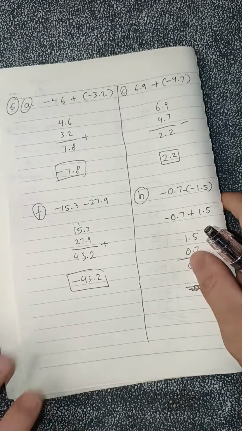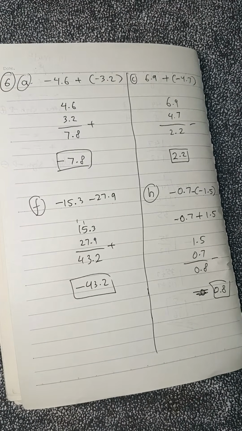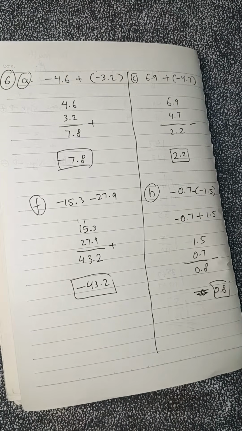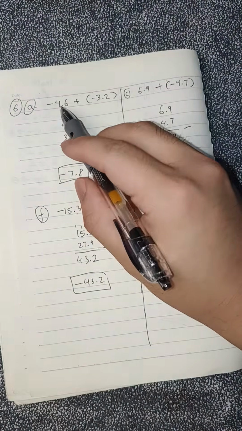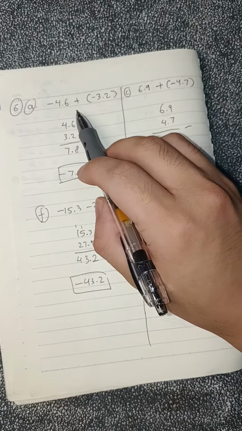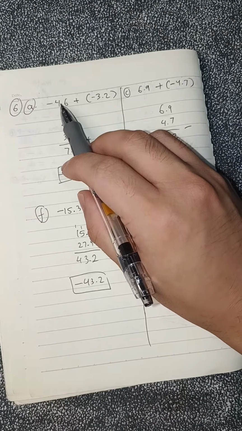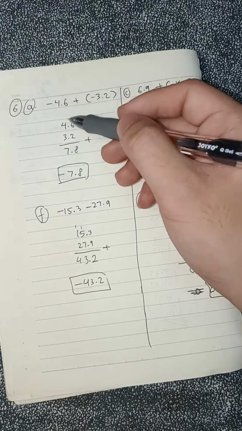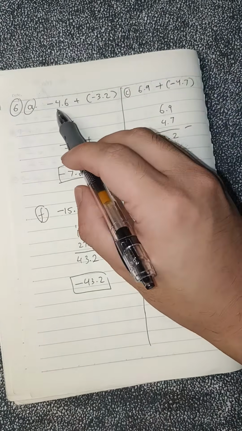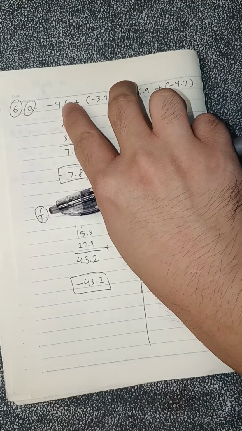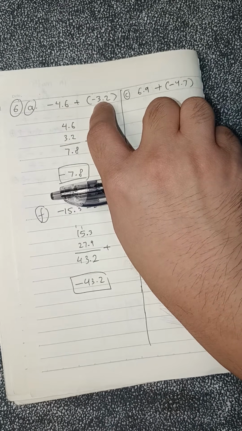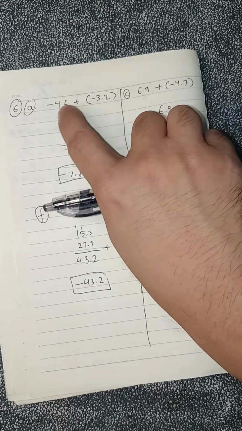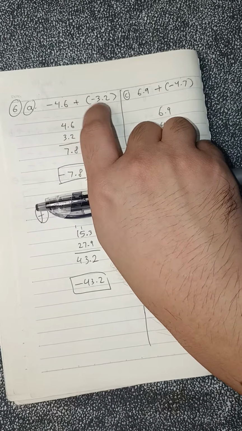And keep continuing. Now, number 6, finally, we leave the fractions. We enter the decimal part. Well, it's very easy actually. So negative 4.6 plus negative 3.2. You're going to do this exactly like you do whole numbers. Let's say you ignore the decimal. Let's say it's just negative 4 plus negative 3 just now. How would you normally do it? Negative 4 plus negative 3.